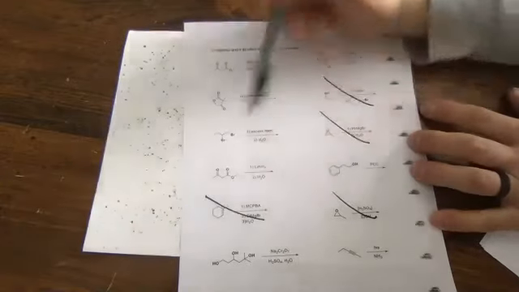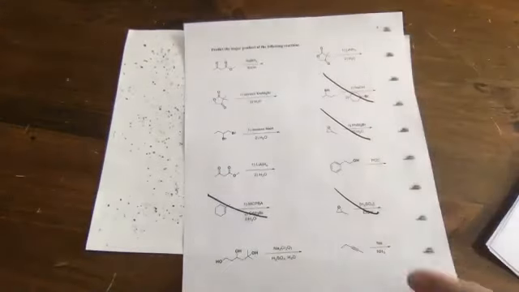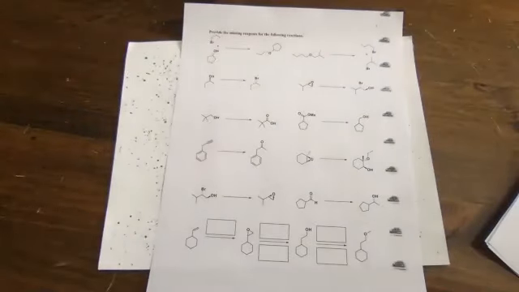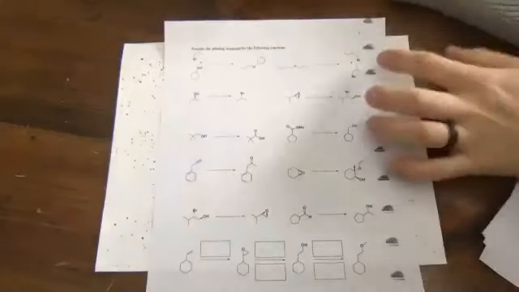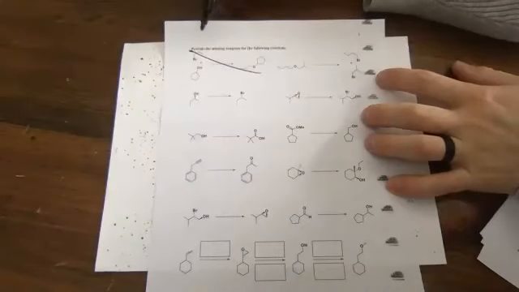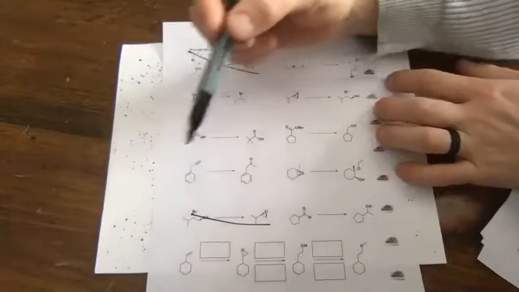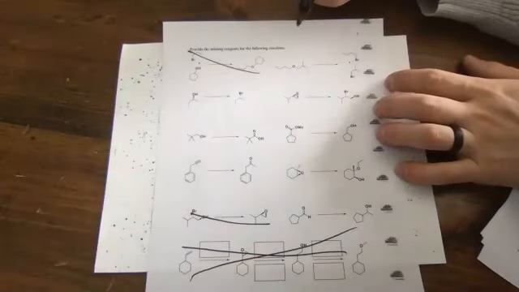So 1 on the left side, 3 on the right side. Taking a look at the fill in the reagents page. Didn't learn this one. Didn't learn this one. I think this whole bottom you can't do.